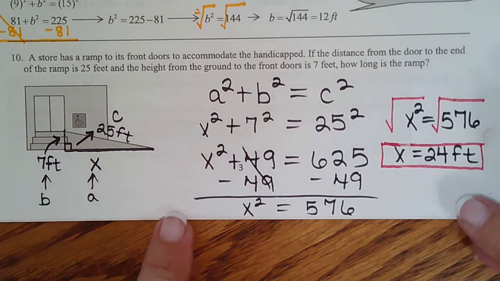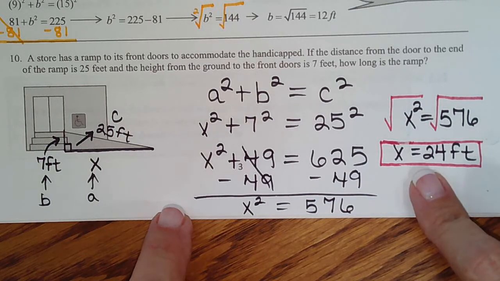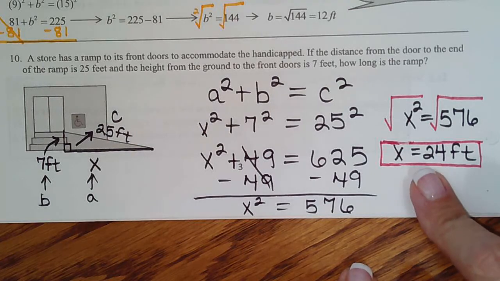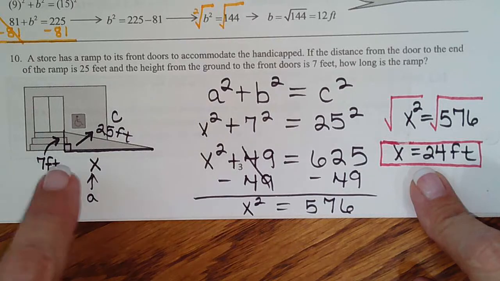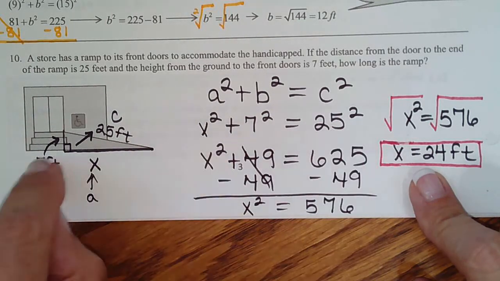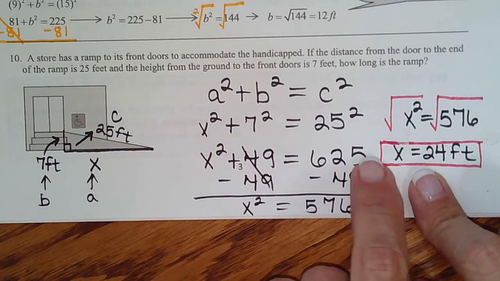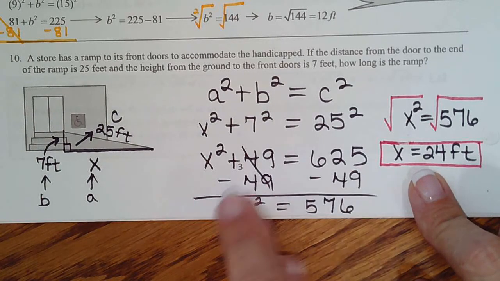I want to make sure everybody got the answer to that last one on page 3. We were just racing the bell as the video went off. So we had x squared plus 7 squared equals 25 squared. And remember, the 25 is the one that has to be alone on the other side because it's opposite the right angle. Then we wrote x squared plus 49 equals 625, which is 25 squared.